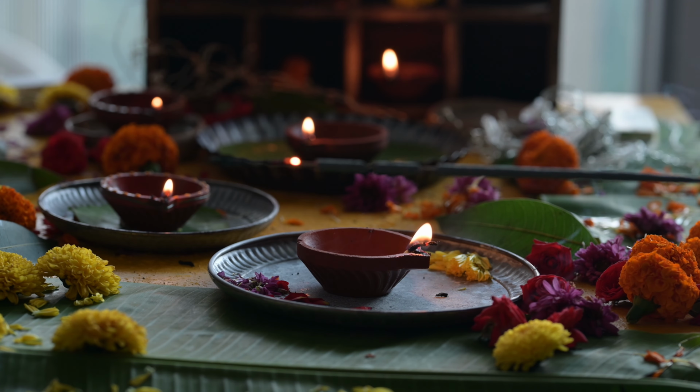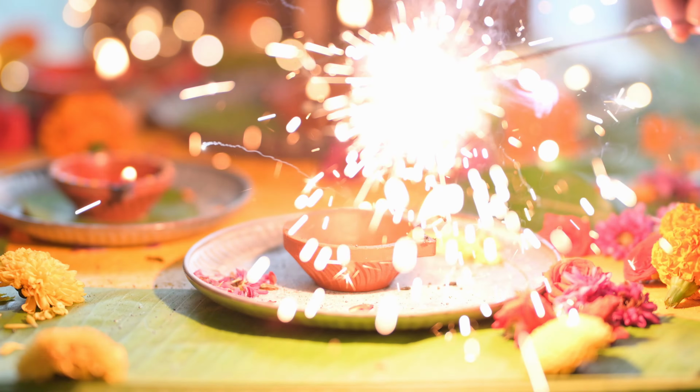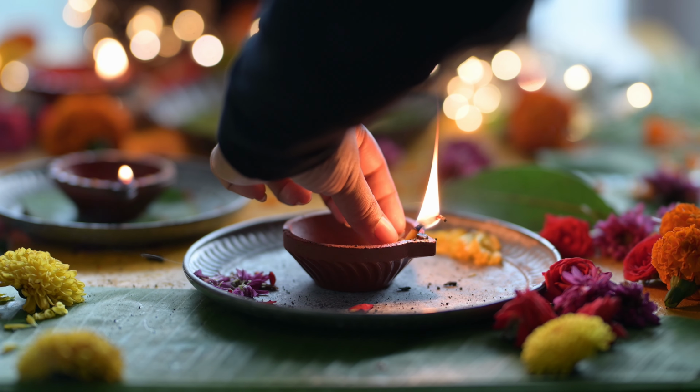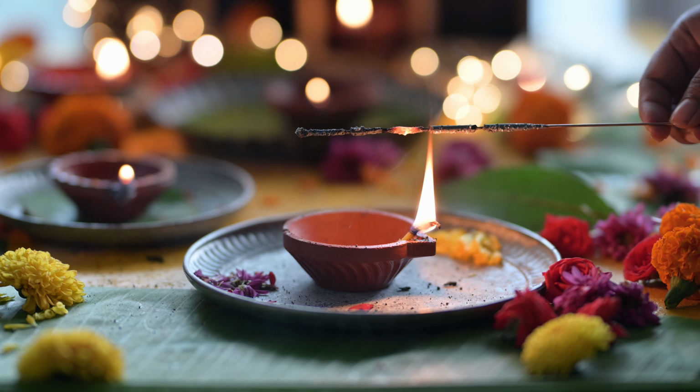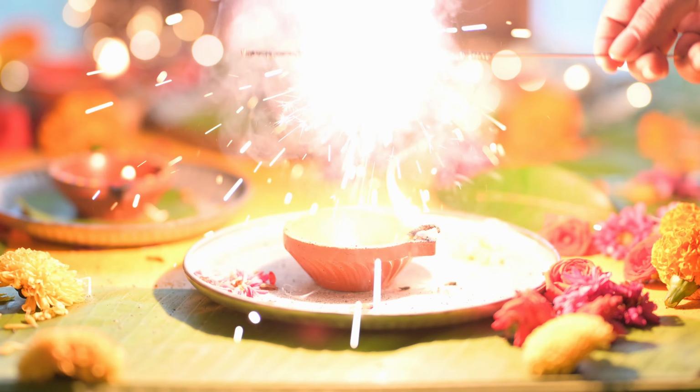So you can creatively use this sparkler. If you put it a little behind in your photo, then it will give you a blurred effect, and if you keep it near the diya, which was the main focus here, then it is going to be in focus.